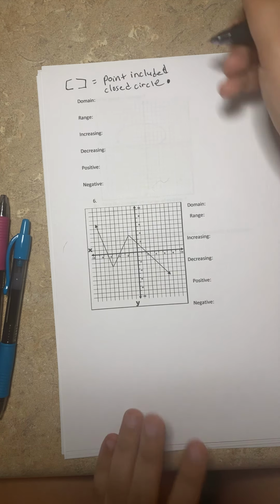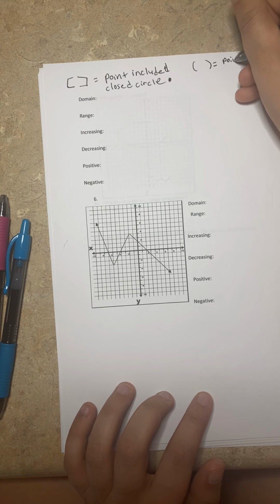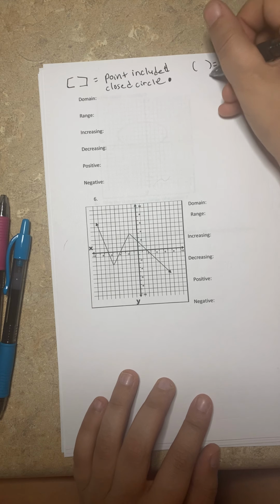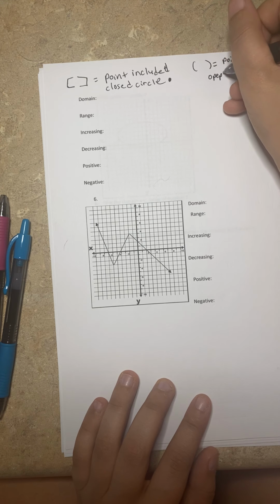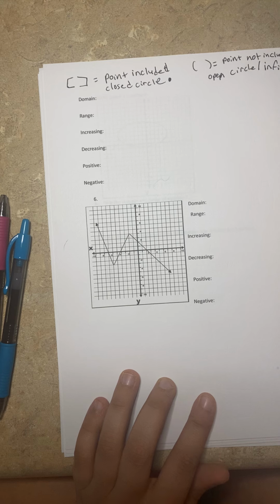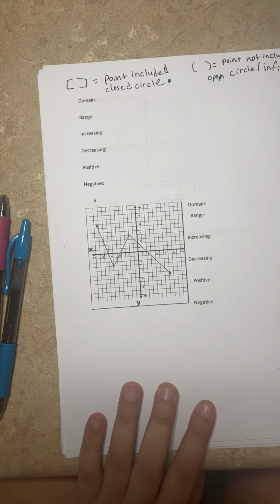Then parentheses are used when the point is not included. There were two different times that would apply: when you have an open circle, or infinity. If your graph goes to positive infinity or negative infinity, that's when you use the parentheses.